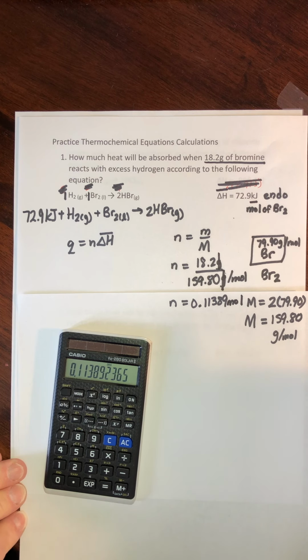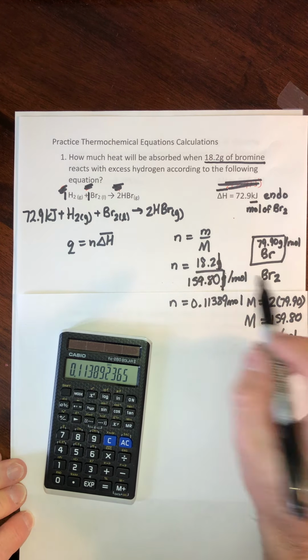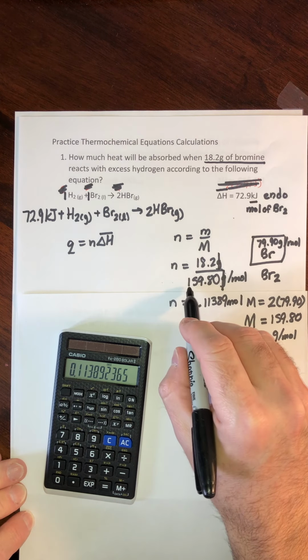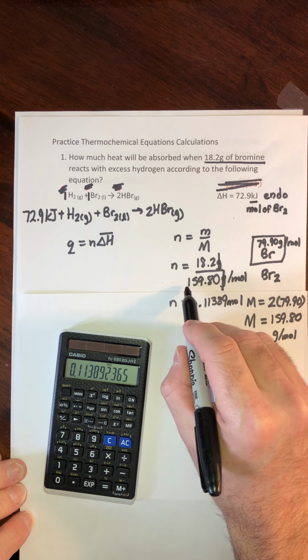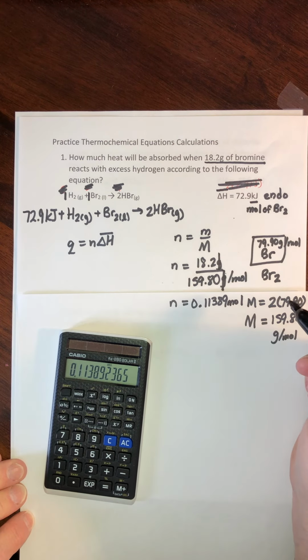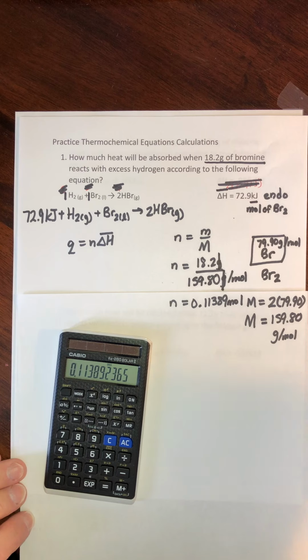Now, if we are talking about significant figures, some of you have to watch out for those. If I look at the 18.2, that has 3 significant figures. The molar mass, 159.80, has 5 significant figures. 1, 2, 3, 4, 5. And when you're dividing, you always go with the least number of significant figures. So 3 versus 5, my answer should only have 3.